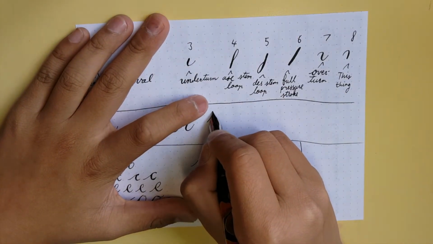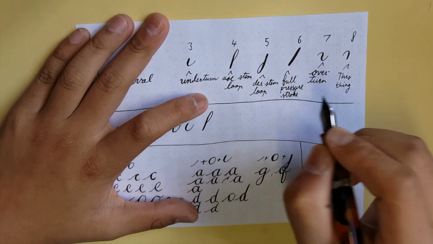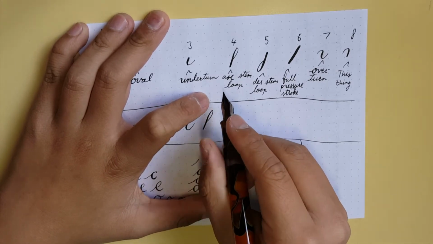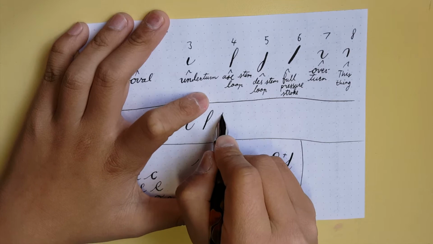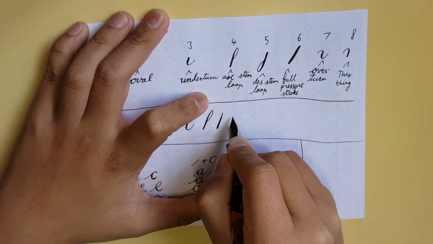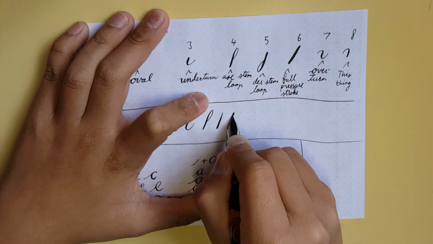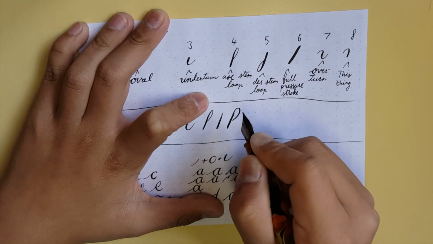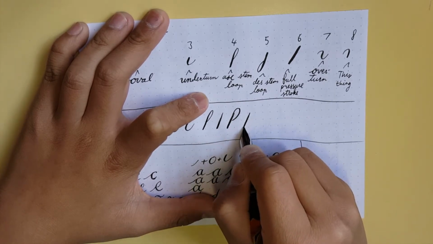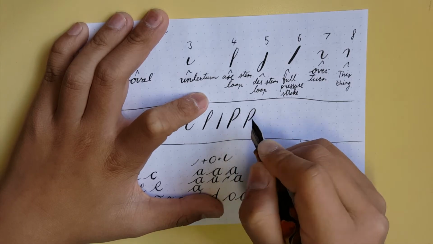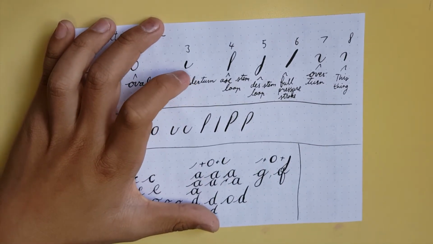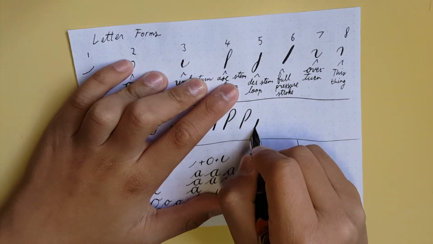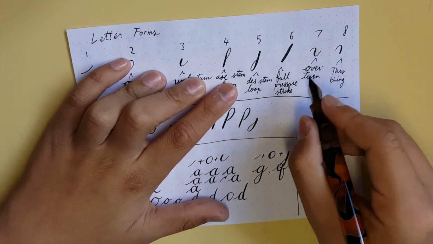So next, ascending stem loop. Now normally you do it like that. That is perfectly fine. However, the most proper way to do it is actually doing this. Hang on, it's getting a full pressure stroke there, but then going around like that. That's the most proper way to do our ascending stem loop. And for the descending stem loop, it's a lot easier, because all you have to do is go like that, and that's the proper way to do it.